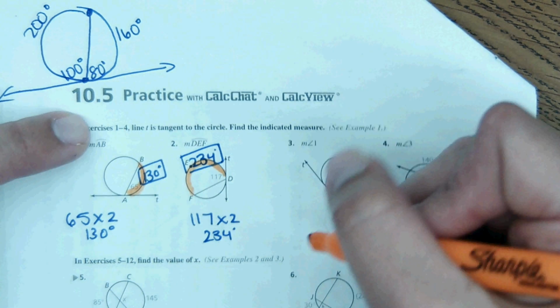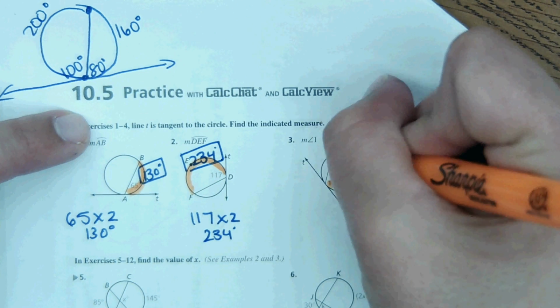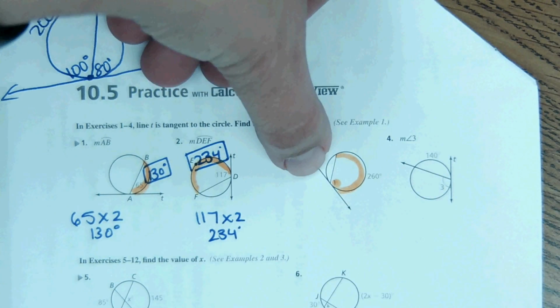Okay, and then measure of angle 1 here. So this arc corresponds with that angle right here.